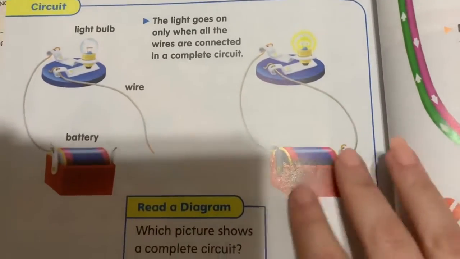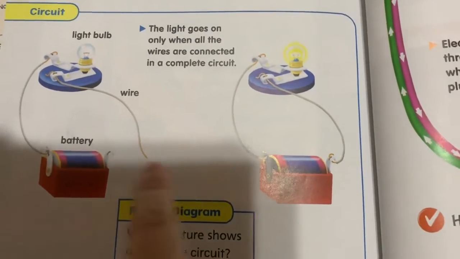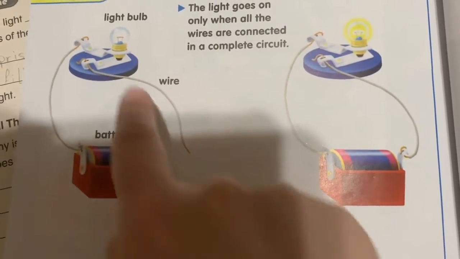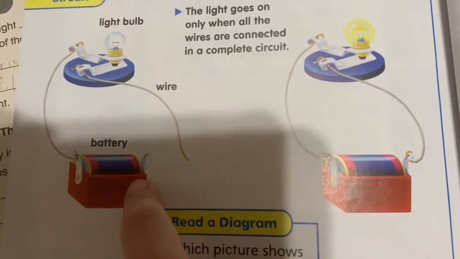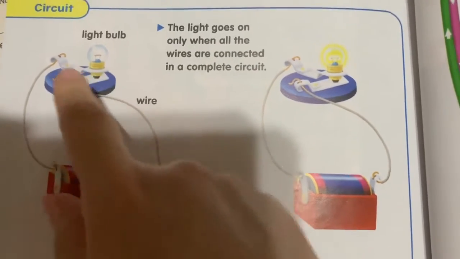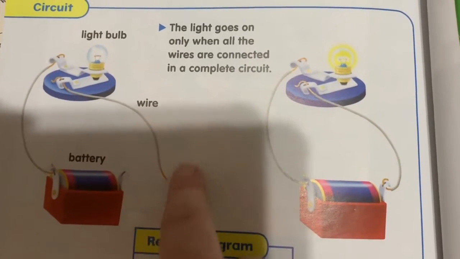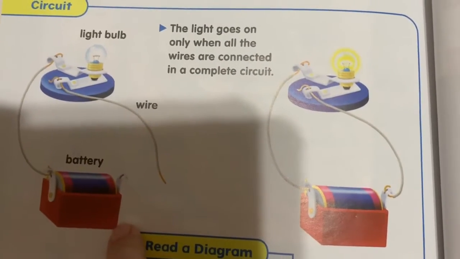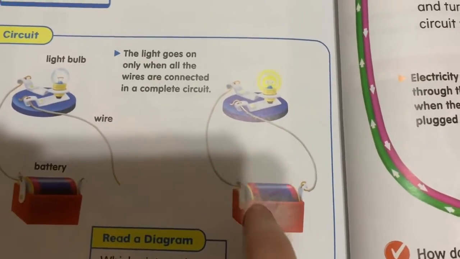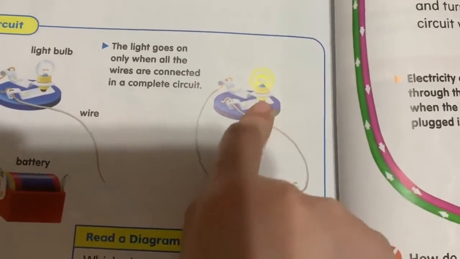Yes? So what could you do to make the light on the left light up? Here you can see that one of the wires is loose. What can we do in order to make the light bulb turn on or be lit? What do you think? We should connect this loose wire to the battery. So which picture shows the complete circuit? Of course, the picture on the right, because all wires are connected and the bulb is lit.